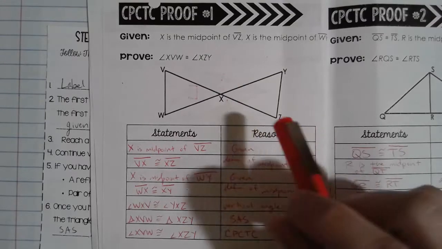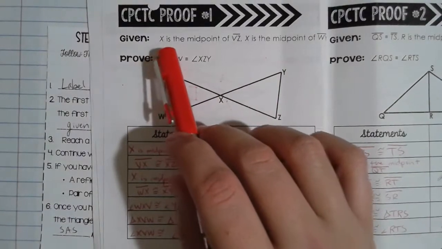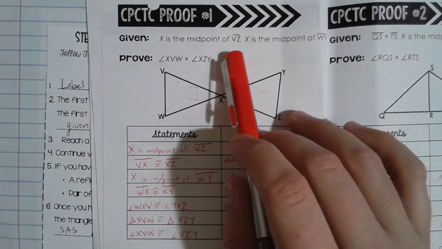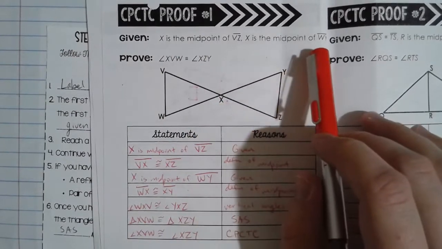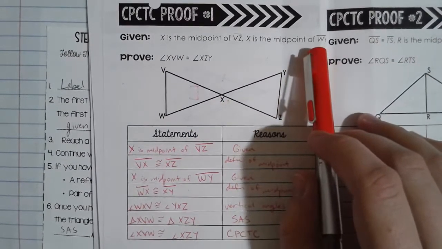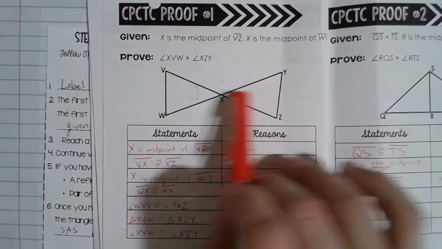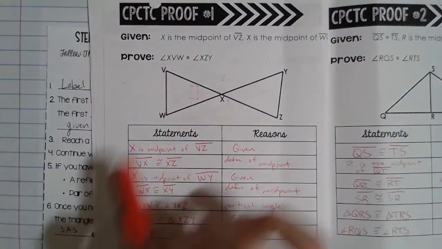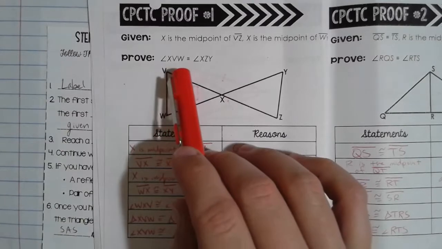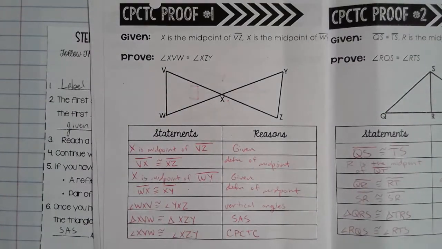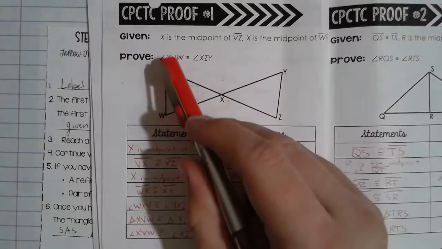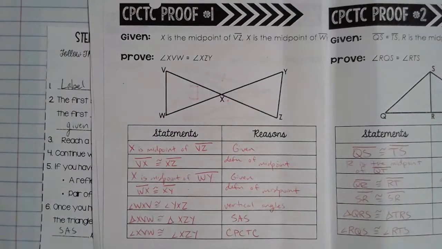So let's look at this one, page 11. We're given that X is the midpoint of segment VZ and X is the midpoint of WY. And then using those two pieces of information and these pictures, we're asked to prove that angle XVW is congruent to angle XZY. So this is different from the other proofs we've done so far. They're not asking us to prove two triangles are congruent. Instead, they're asking us to prove that two angles are congruent. So that's where the corresponding parts are going to come in.